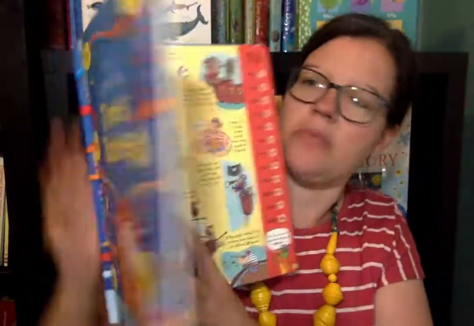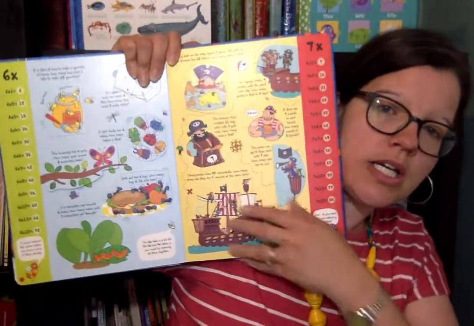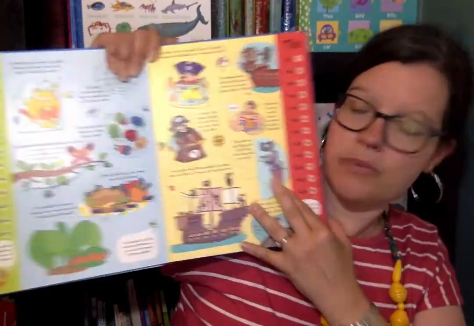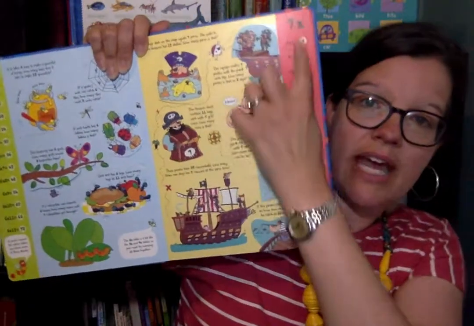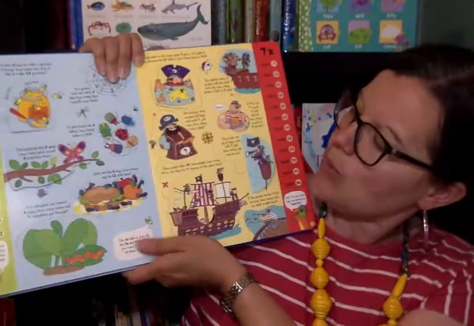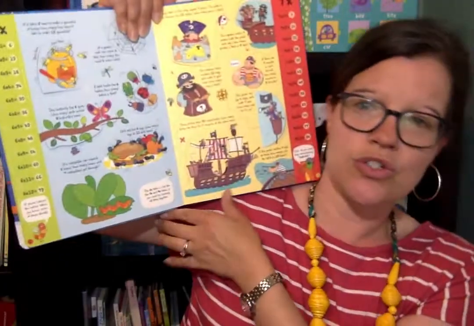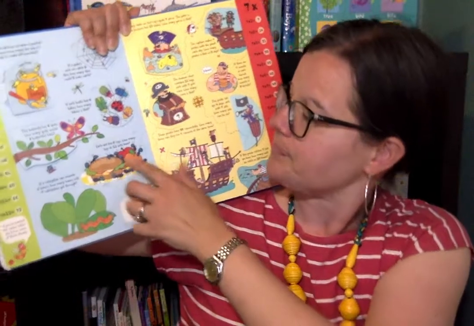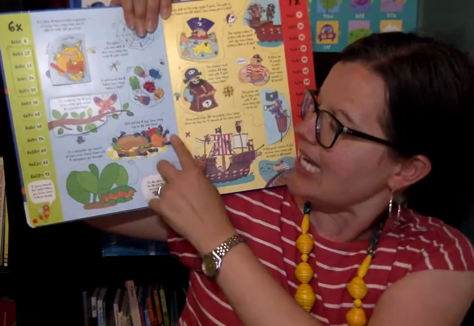Lift the Flap Times Tables is a great visual book to show concepts for multiplication. They have the multiplication times tables on each end of the page. What I like about these is that it shows your child a picture of that multiplication fact. For example, each ant here has 6 legs.